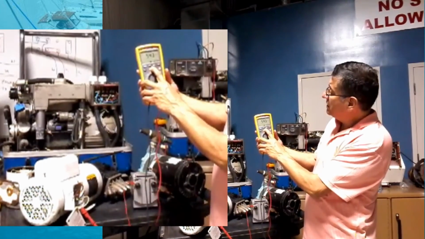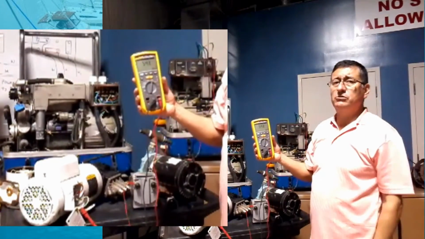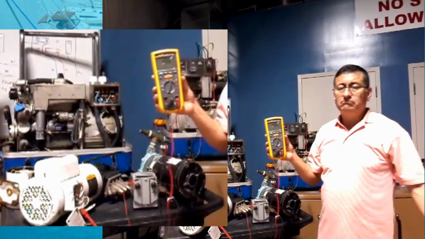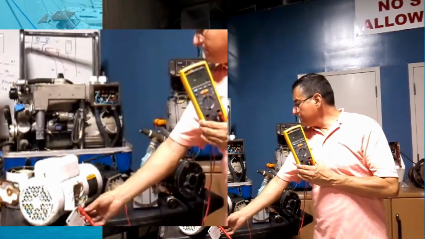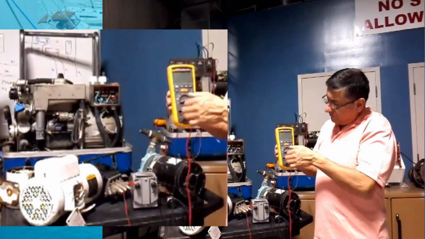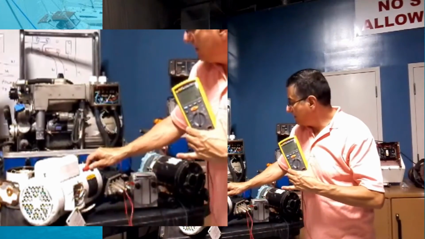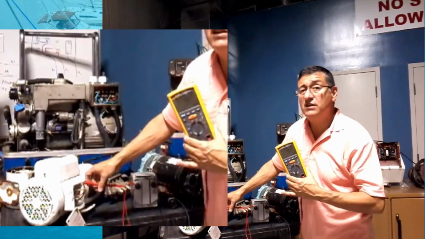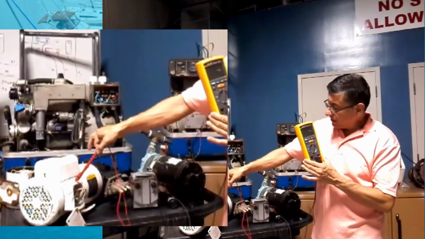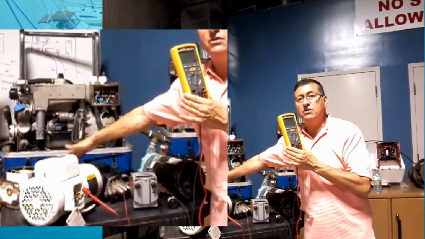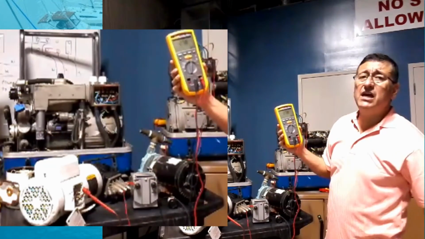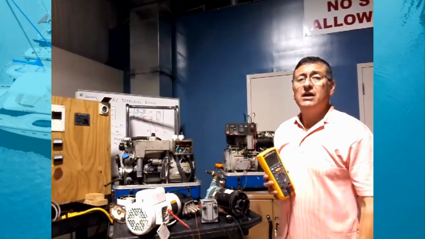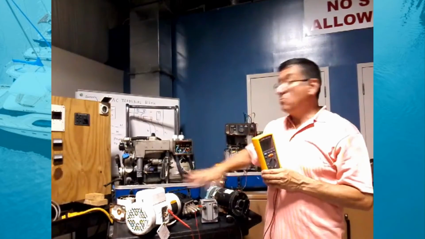After some seconds it reads 543 megohms. 543 is not good. The minimum should be 1000. Okay, this phase is not good. Let me check the other phase. I turn it off. Once again, I select 500. And now I apply voltage to the other phase, phase number 2. One lead connected to the phase and the other one connected to the ground, the case of the motor. And I apply the test. 278 megohms. That phase is not good. With only one phase not good, the motor is not good.